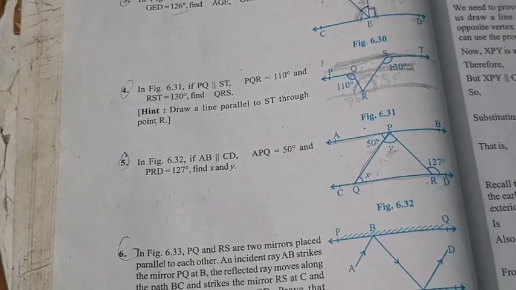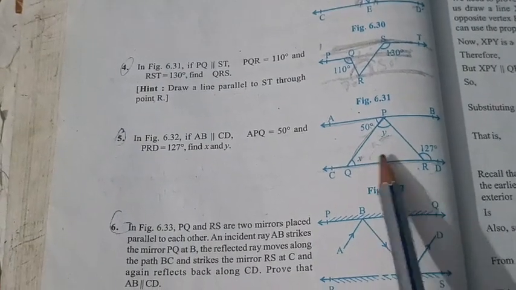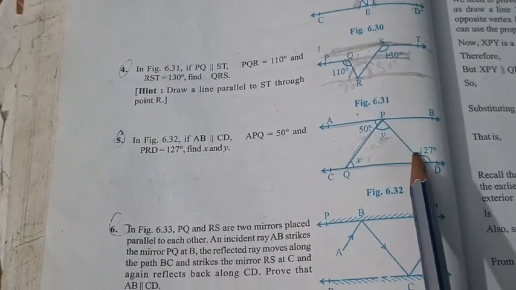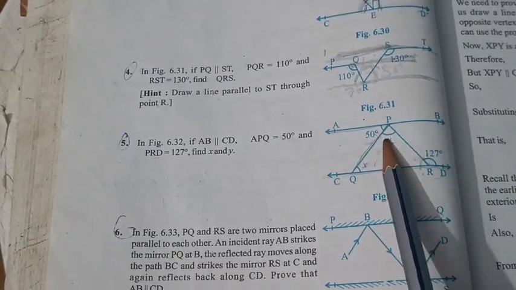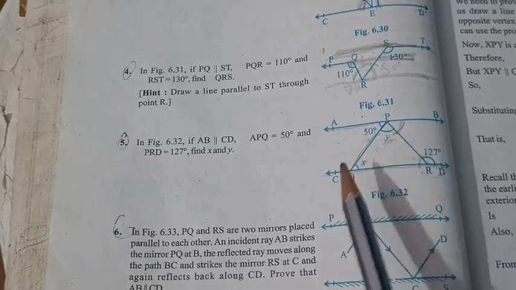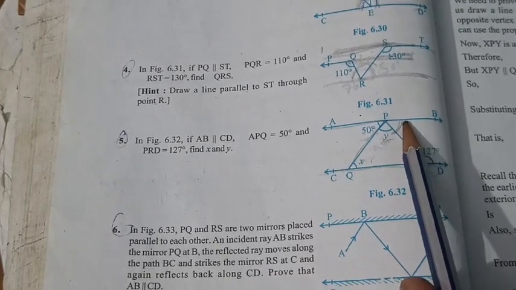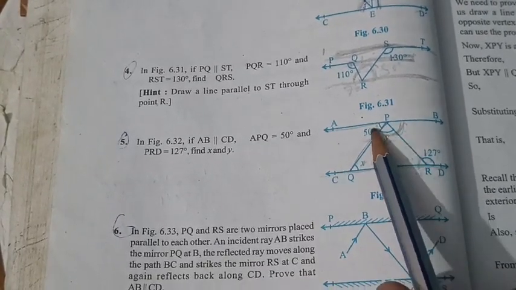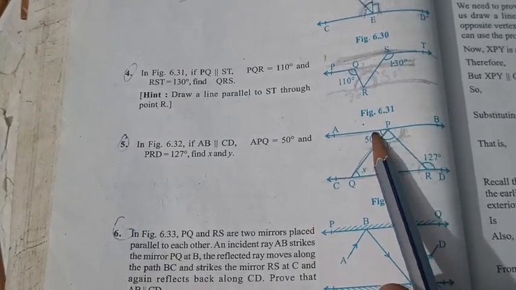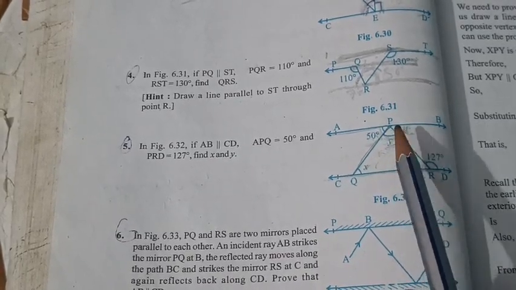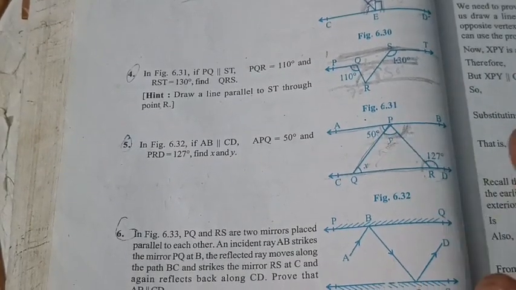Question number 5. We have to find x and y. How will we find x and y? If this is 127, then this will become 180 minus 127. If this is 50, and y is here, what does this angle become? 180 minus 127. If we know the angles, then add both angles and subtract the sum from 180, and we will get this angle.